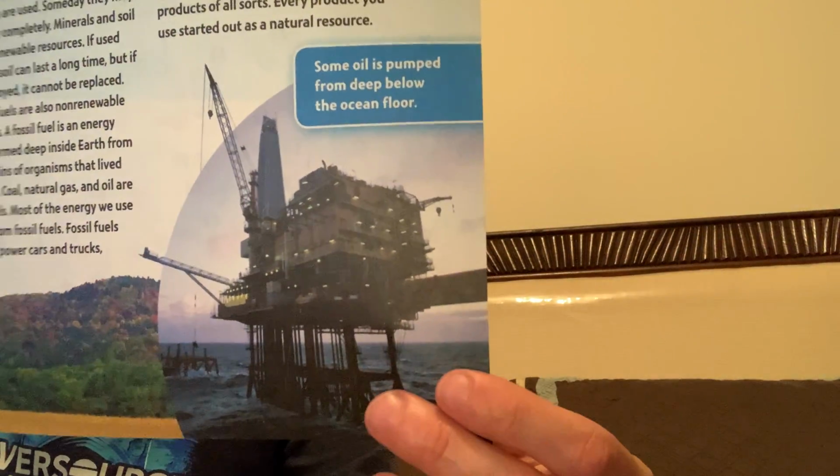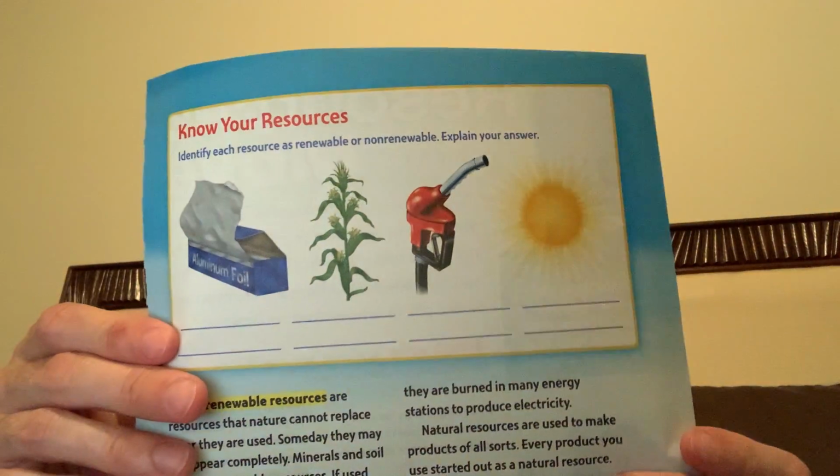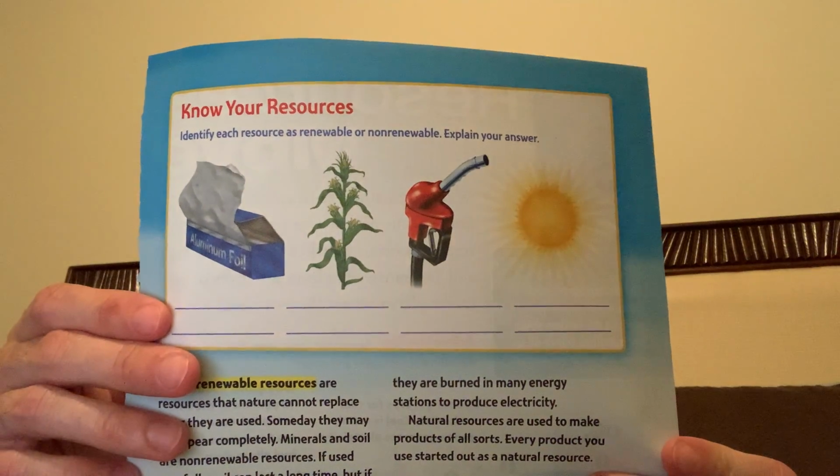Natural resources are used to make products of all sorts. Every product you use started out as a natural resource. Okay, so they're showing a picture of an oil pump. Some oil is being pumped from deep below the ocean floor. Now at the top, we have these pictures, and it wants you to identify each resource as renewable or non-renewable and explain your answer.